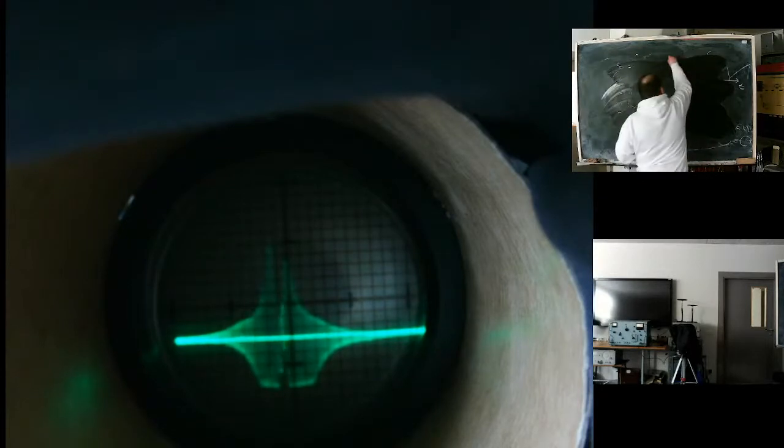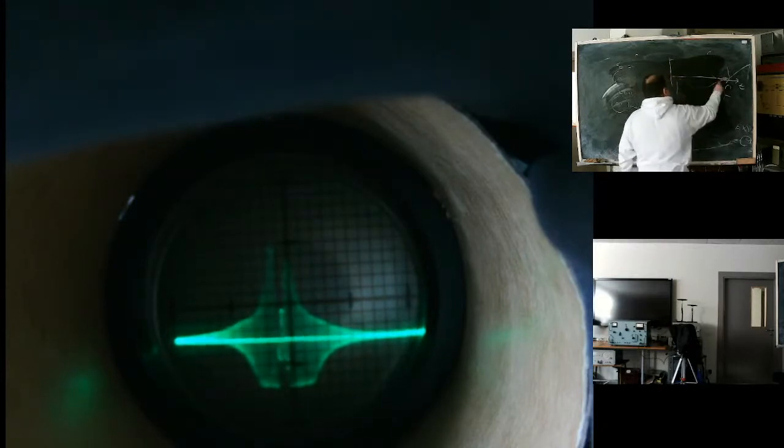But if we analyze it in the frequency range, we have something like this decaying. The width, approximately, now I have 400 kilohertz.